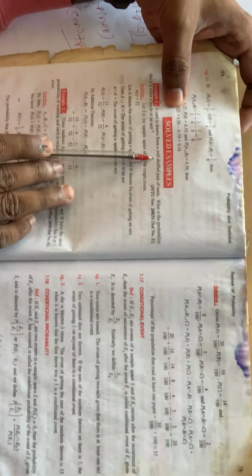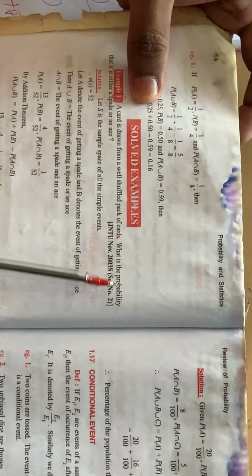Next. So now mutually exclusive problems are completed. Now coming to non-mutually exclusive and exhaustive problems. Here the difference is, a card is drawn from a well-shuffled pack of cards. What is the probability that it is either a spade or an ace? Either a spade or an ace.